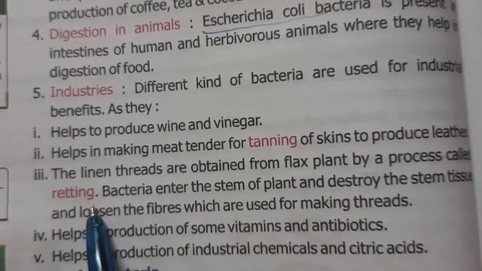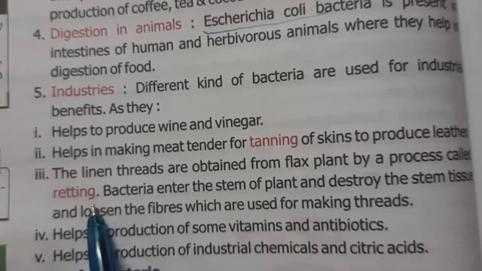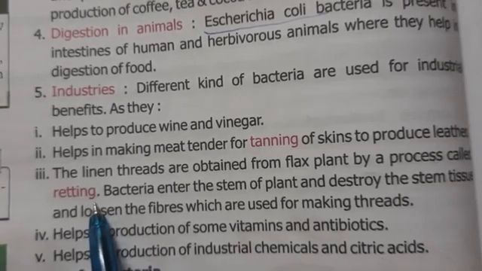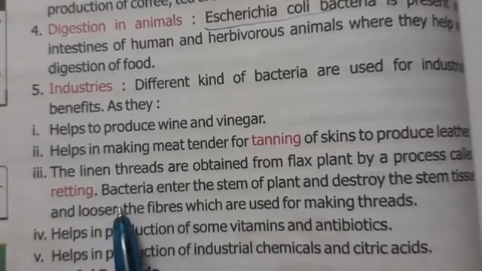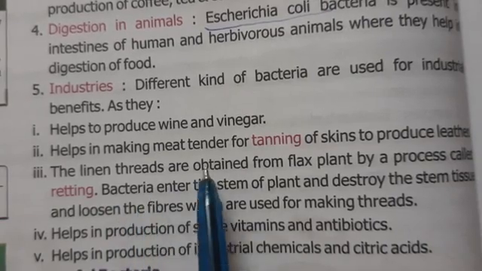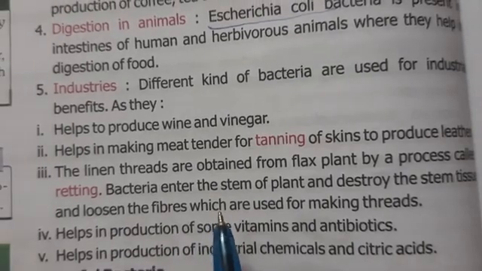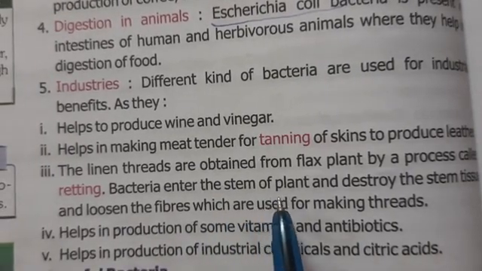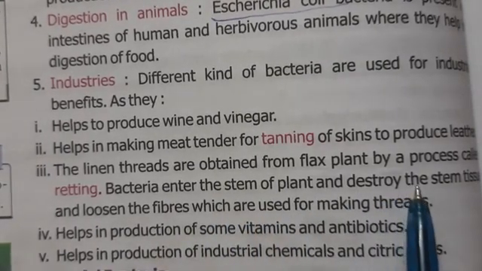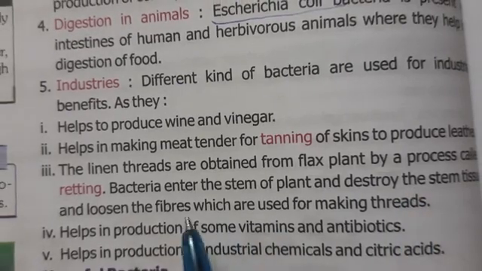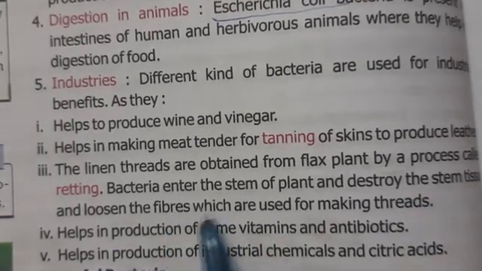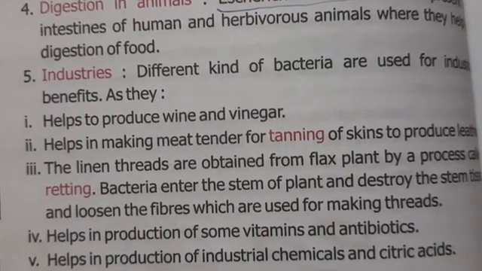What is happening in retting? When the flax plant is put in water, the bacteria enter into the stem and start eating the tissues inside the stem, and because of that the fibers are loosened and you can make the threads.